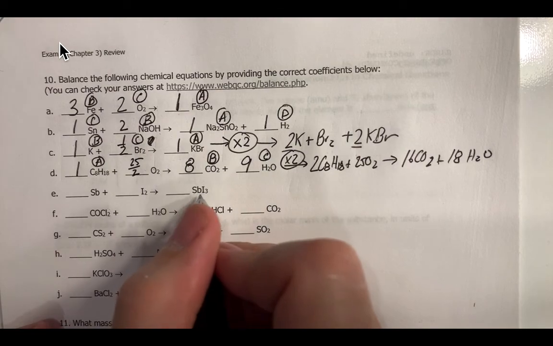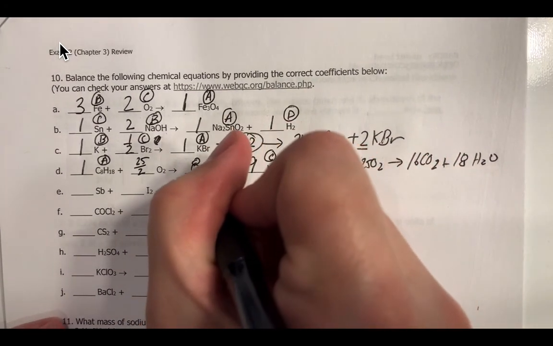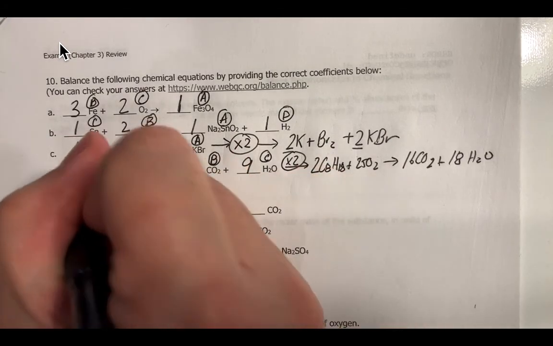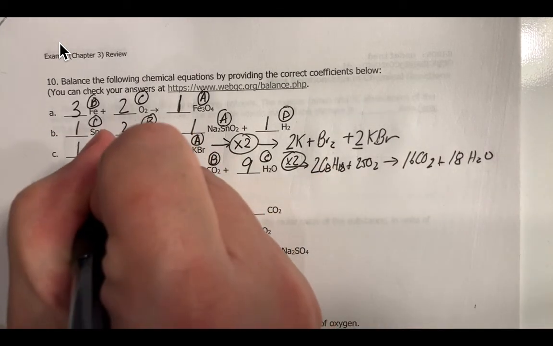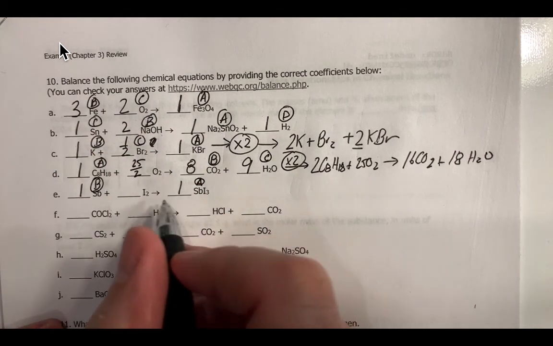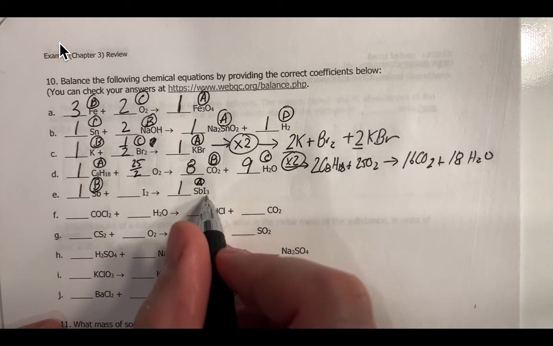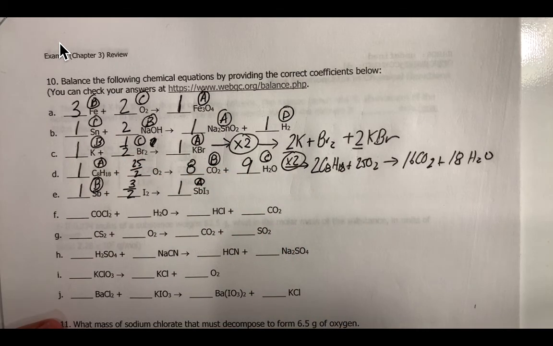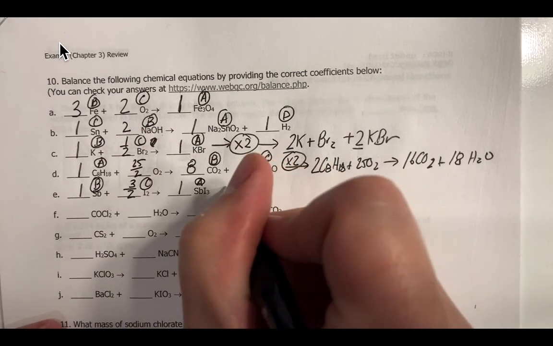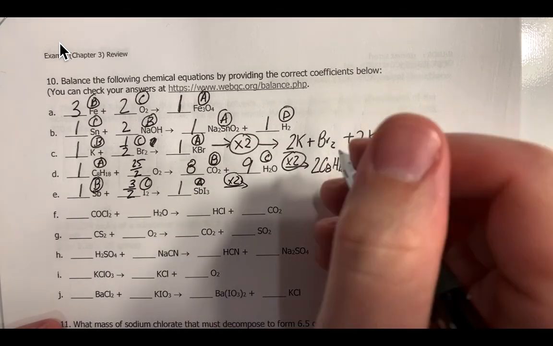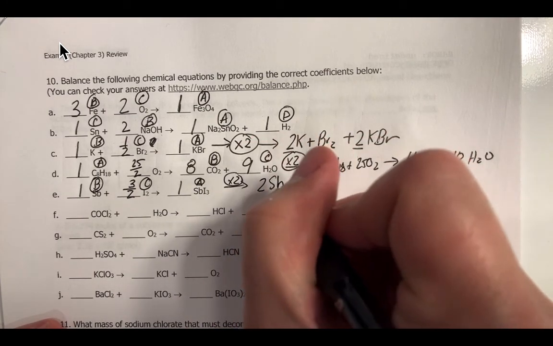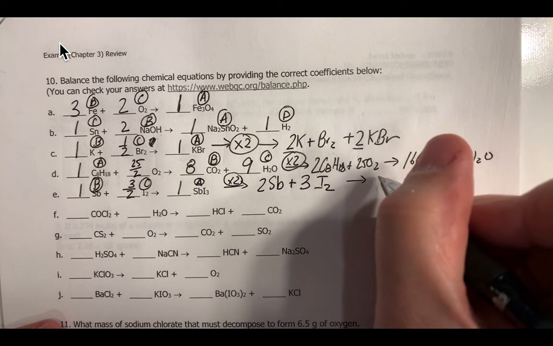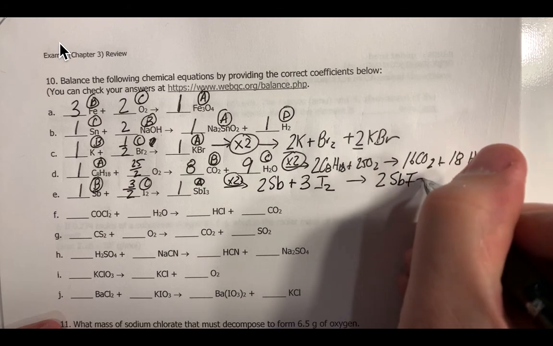All right, and the next one, again, I think it's pretty easy to say what's the most complicated. It's this species. I will balance the first element here. Now I'm going to balance the iodines. I need 3, and I2 has 2. I'm going to have to use a fraction again. And then now I'm going to clear that fraction. So 2 Sb plus 3 I2 goes to 2 SbI3.